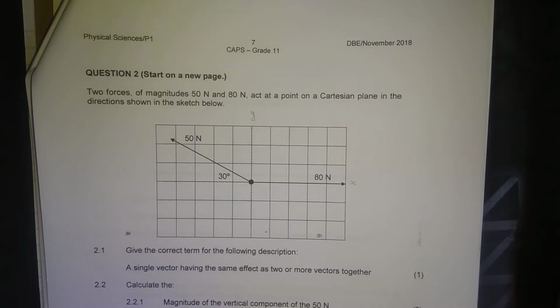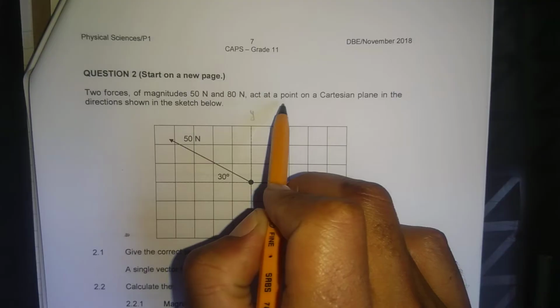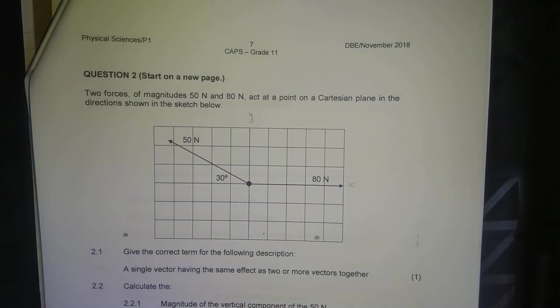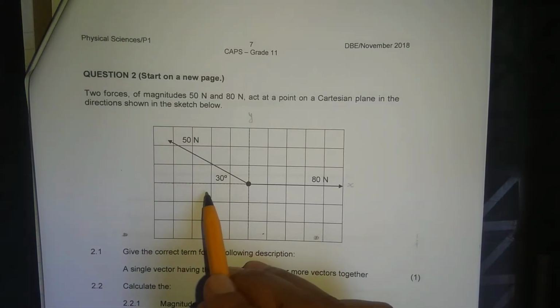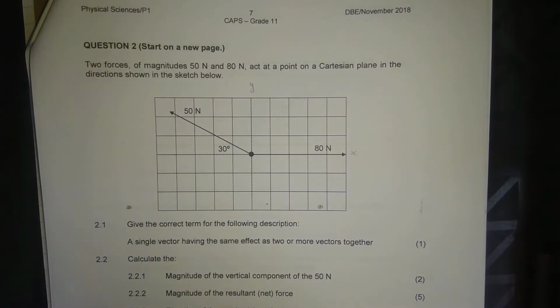So right, kule statement bathi two forces of magnitudes 50 and 80 act at a point on a Cartesian plane in the directions shown in the sketch below, right? Njengoba ngishizo kuno 50 no 80, one being 30 degrees and then this one being in line with the x-axis. With 2.1, but give the correct term for the following description: a single vector having the same effect as two or more vectors together, right?